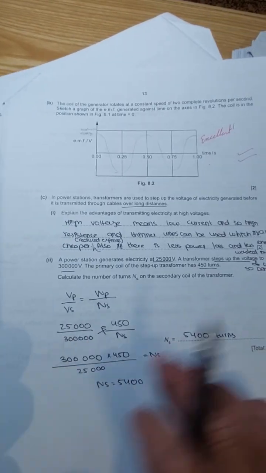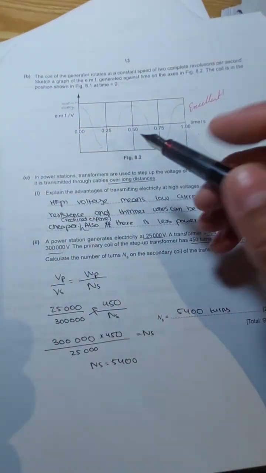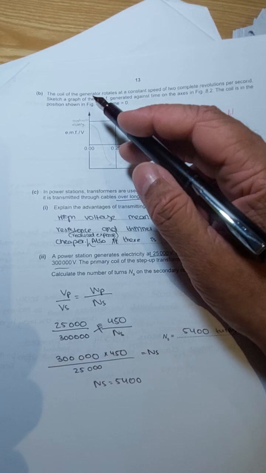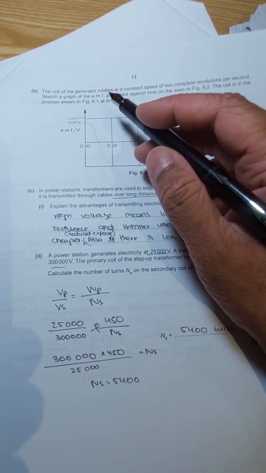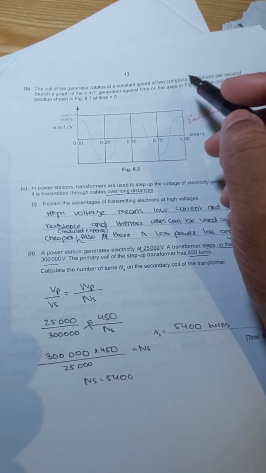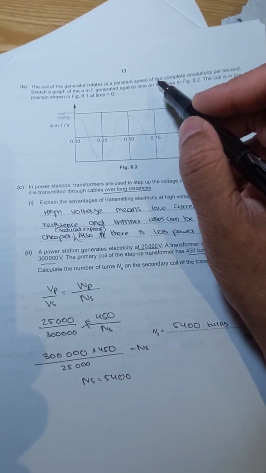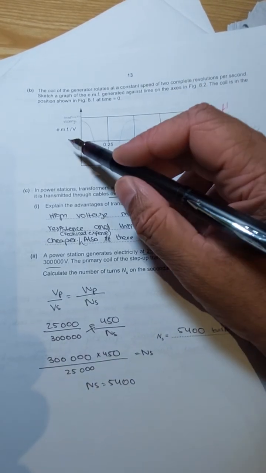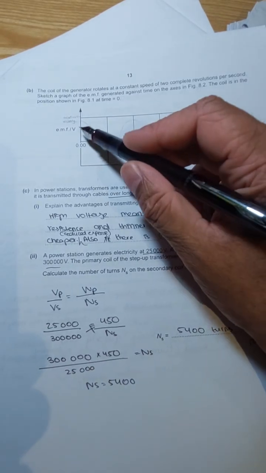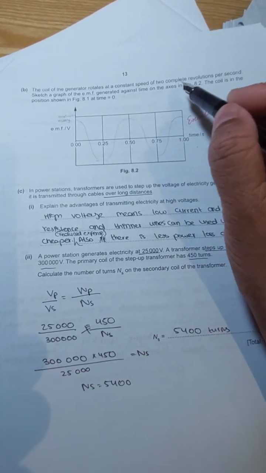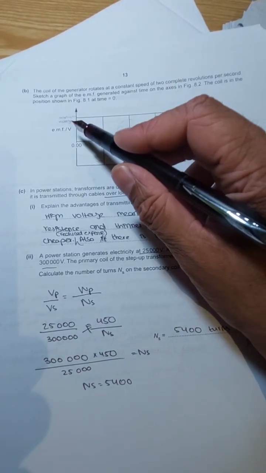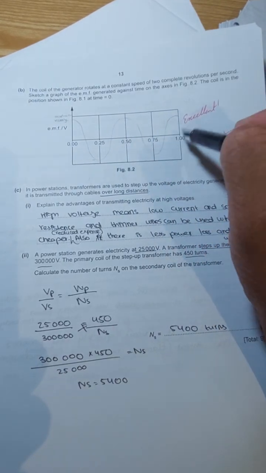The coil of the generator rotates at a constant speed of 2 complete revolutions per second. So, 2 complete revolutions per second. Had they said 1 complete revolution per second, then in 1 second there should have been 1 wave. But because they said 2 complete revolutions per second, you should have two complete oscillations.